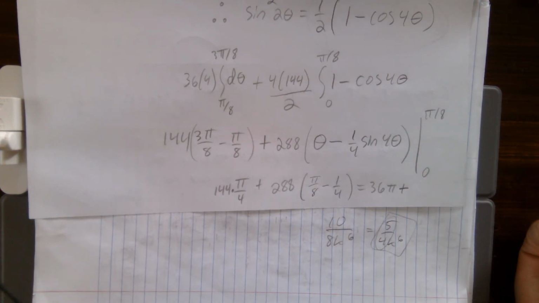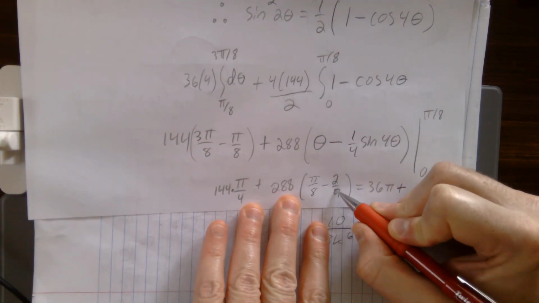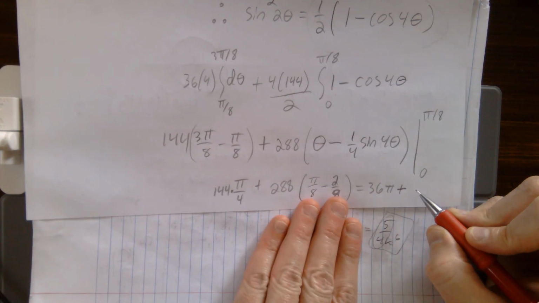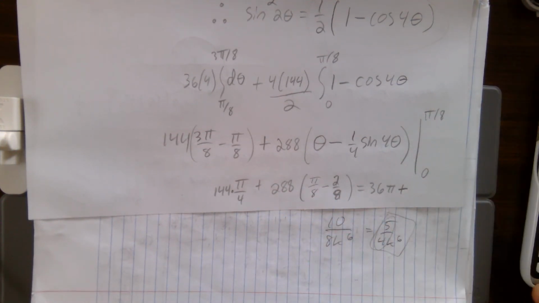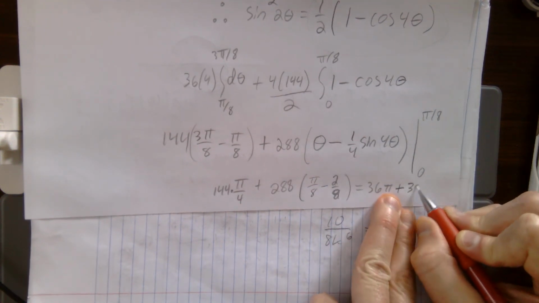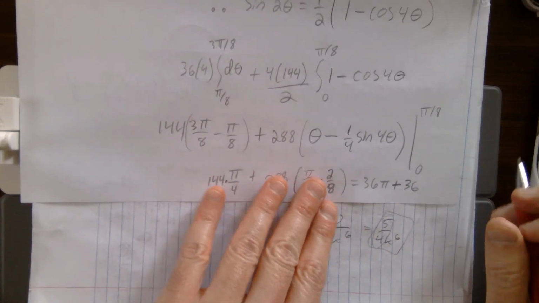Plus, and then this is going to be 2 pi over 8, pi minus 2 over 8. I don't want to do this wrong, divided by 8. 36. Got somebody chewing on the pencil. 36. Gosh.